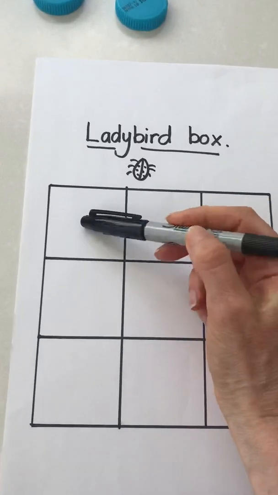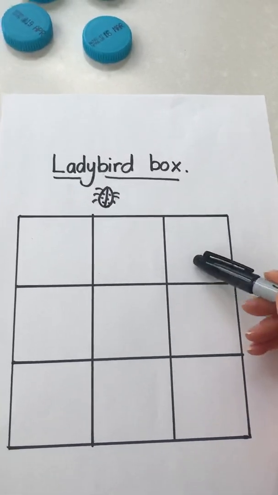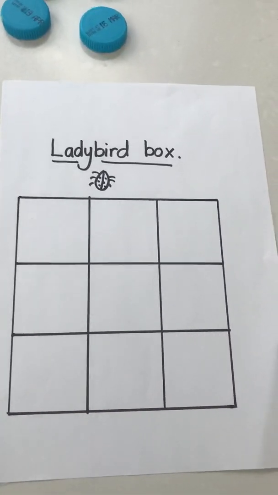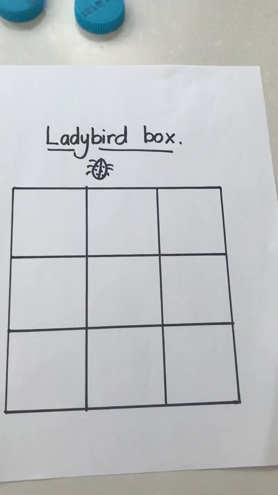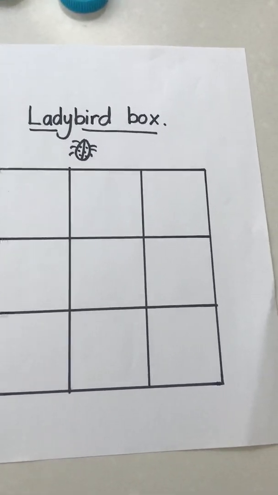Plus you can only have 2 in this column. You can only have 2 here. And you can only have 2 here. The thing about this game is they're going to be wrong a lot of the time, but by reasoning and trying to figure it out, you talk to them.